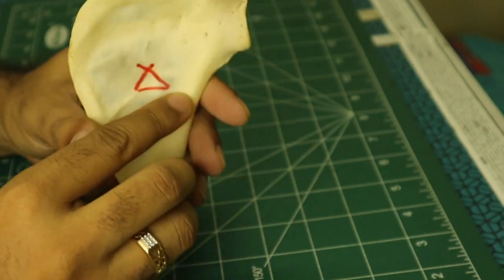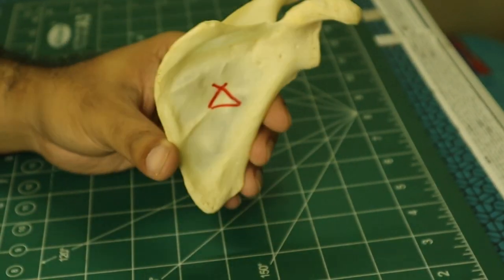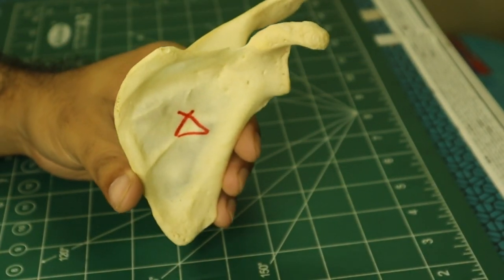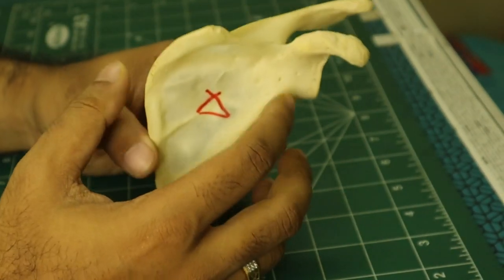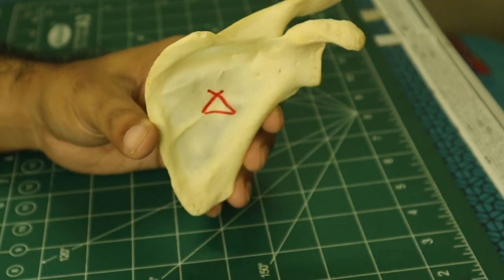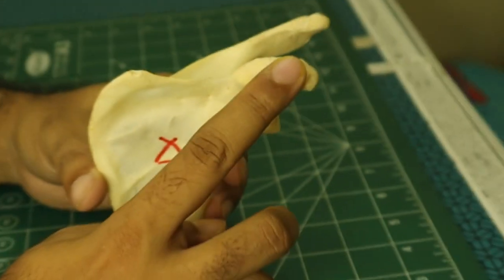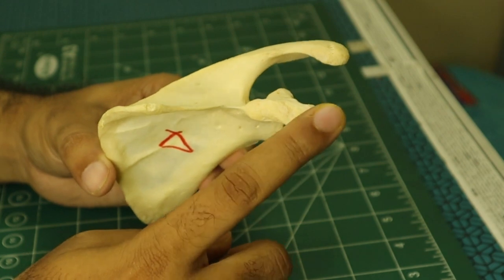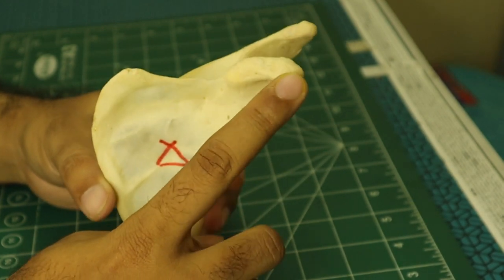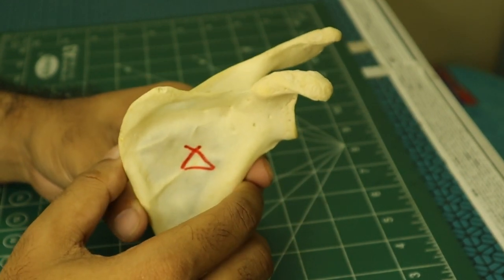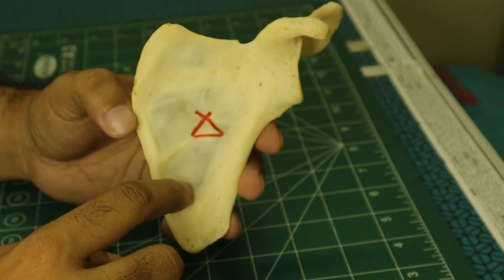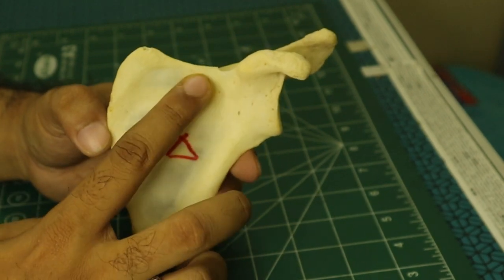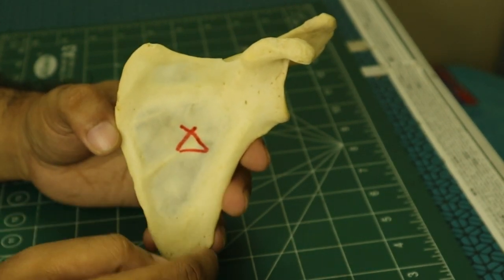In this bone, it is the left sided bone, so you have to hold it with your left hand. Now the coracoid process should point forwards and slightly laterally. Now coming to the surfaces, first of all the costal surface faces forwards and medially. It is concave and hollowed.